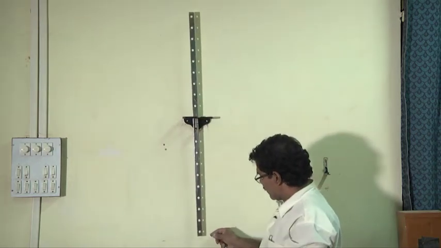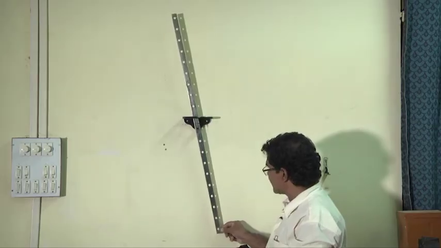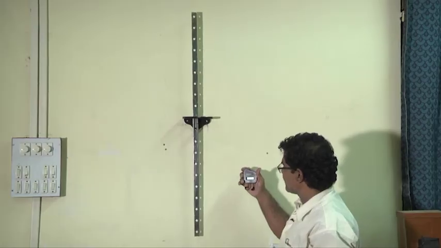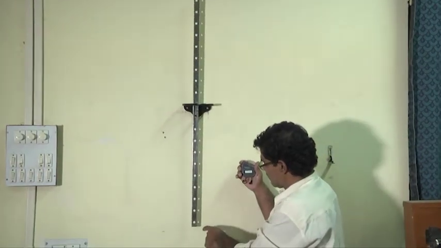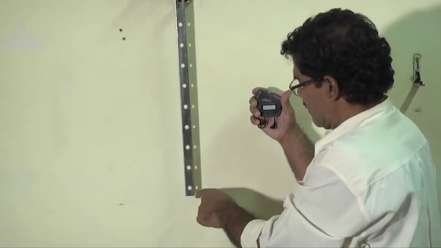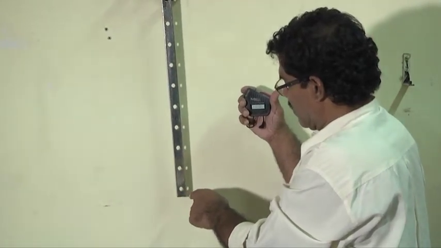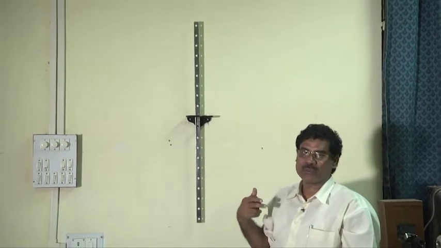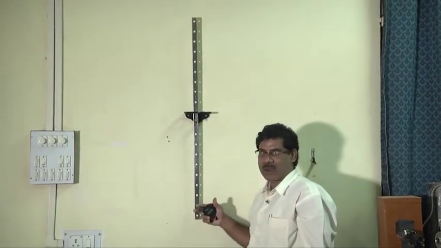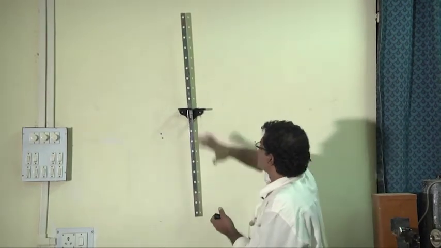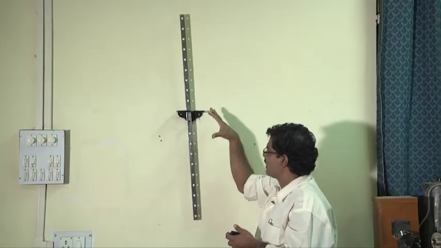Anyway, one can see the time period. If I just start to take it, 1, 2, 3. You can see earlier when I was counting 1, 2, 3, now I am telling 1, 2. So, it is very slow. Okay. So, this side we have taken the reading.